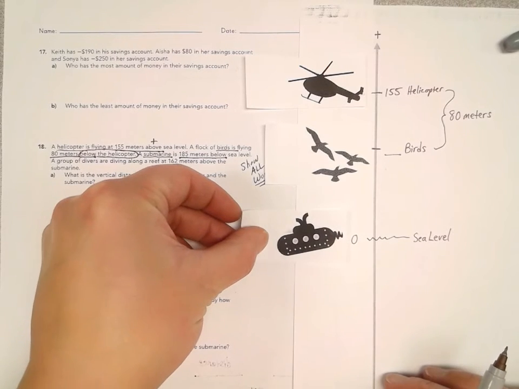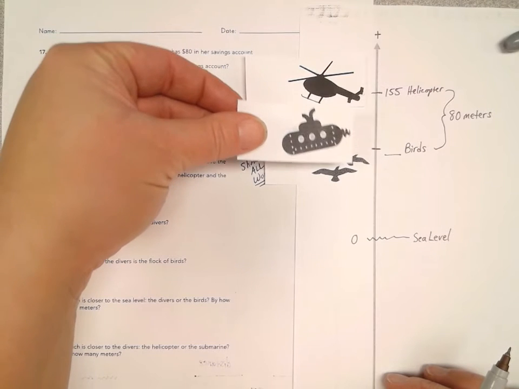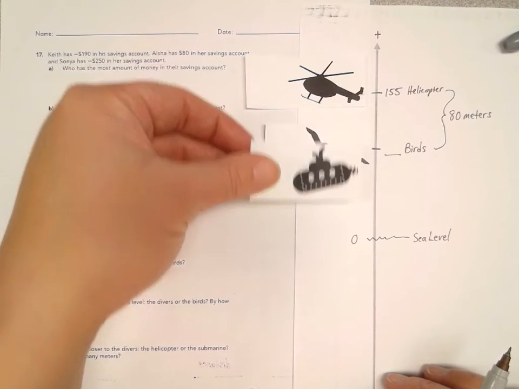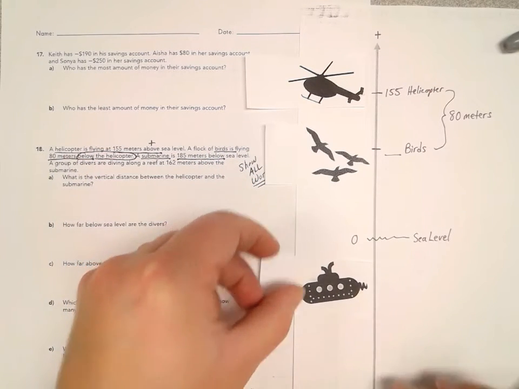Would you like to see a helicopter flying in the air? Does that make much sense? Should it be below maybe the helicopter? This is a submarine, by the way. Should it be below the helicopter, below the birds? Or should it be below sea level? Let's go back and make sense of this.